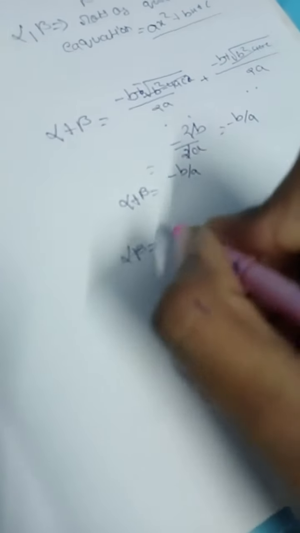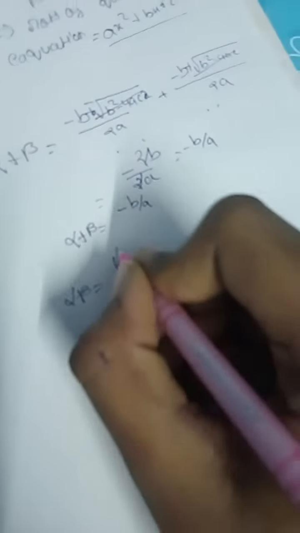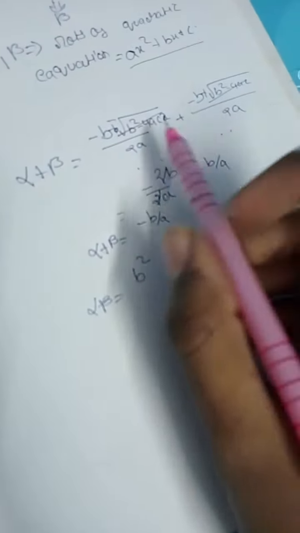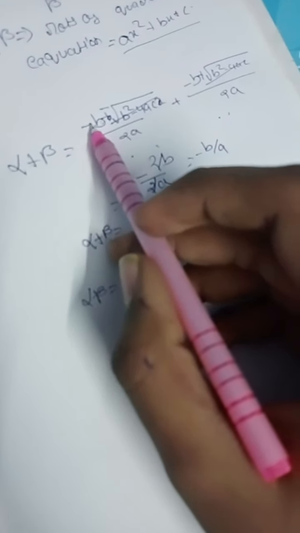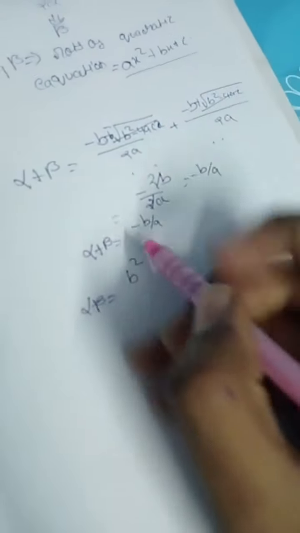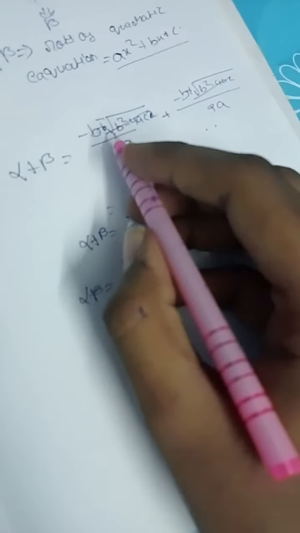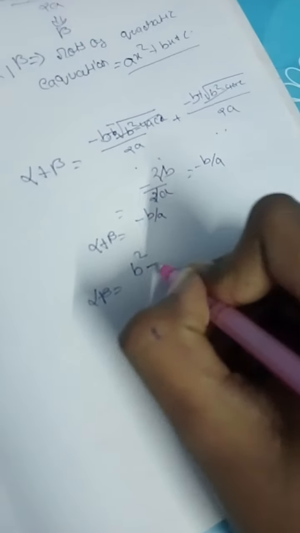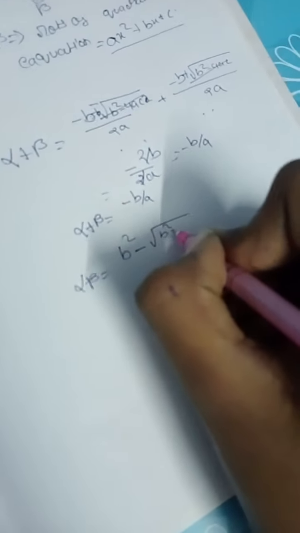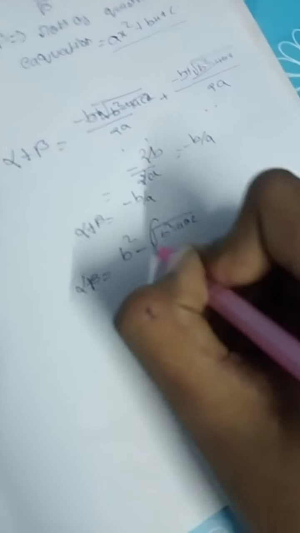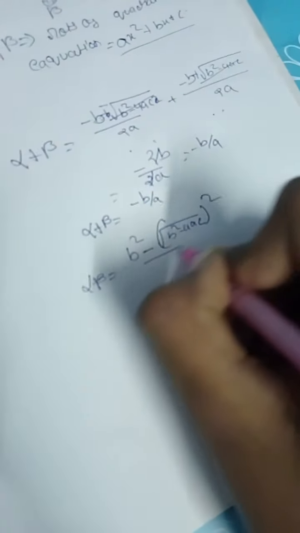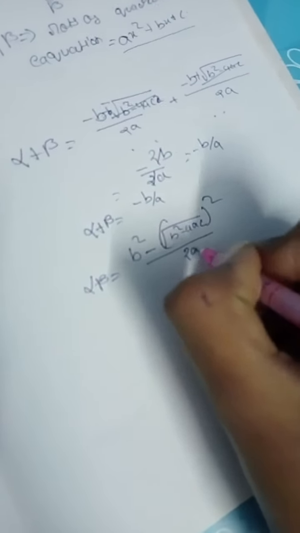Now coming to alpha beta, that is the multiplication of both. Same as before, this is in the form of a plus b into a minus b, so we get a square minus b square. Here it's minus b square minus the square of the root of b square minus 4ac, all over 2a whole square, that is 4a square.